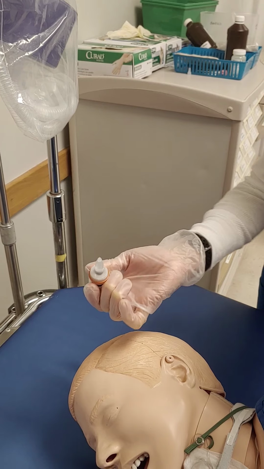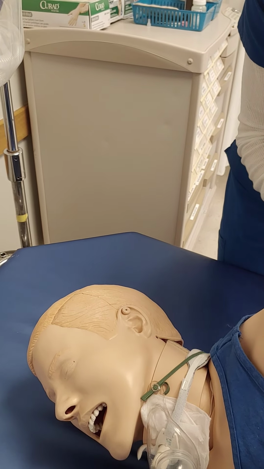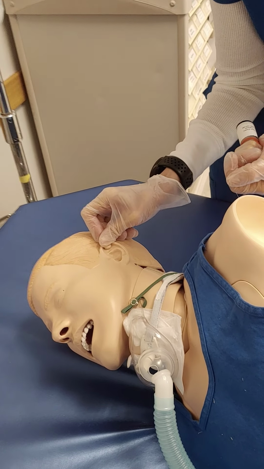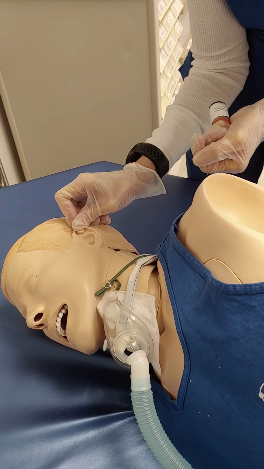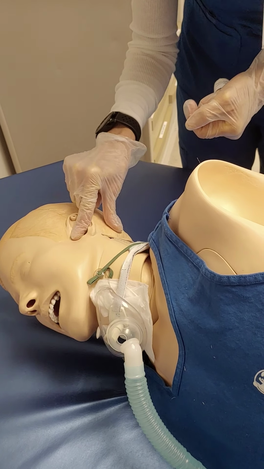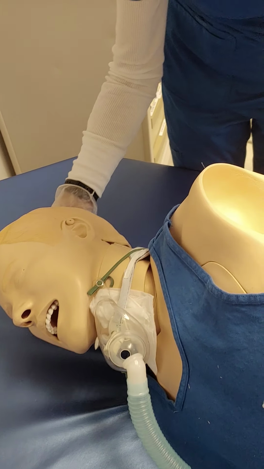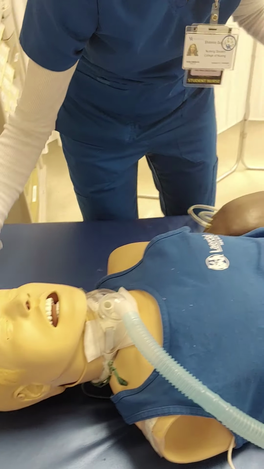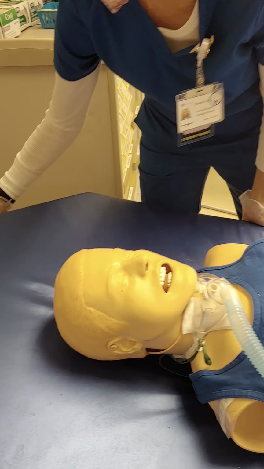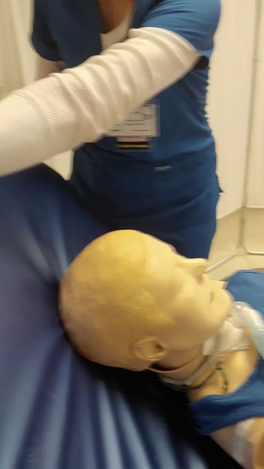We'll count 1 drop, and then 2nd drop, and then, oh, I forgot, I need to pull the pinna back. We'll pull that back so that we can make sure the medicine goes all the way in. Okay, and then I'm going to massage the tragus a little bit, just to make sure it gets all the way in there. Okay, and put you back on your back, and we'll sit you back up. There we go.